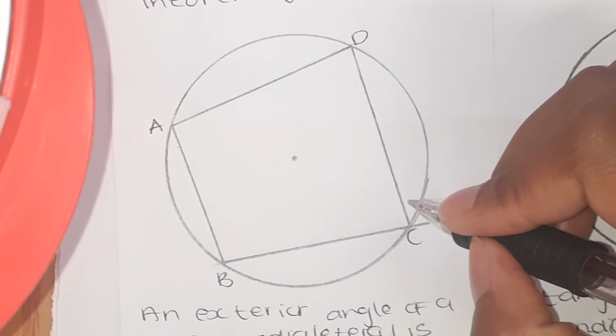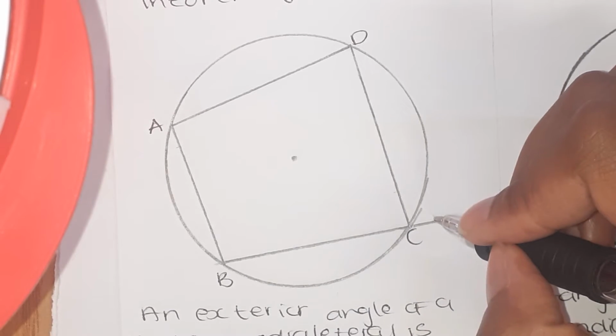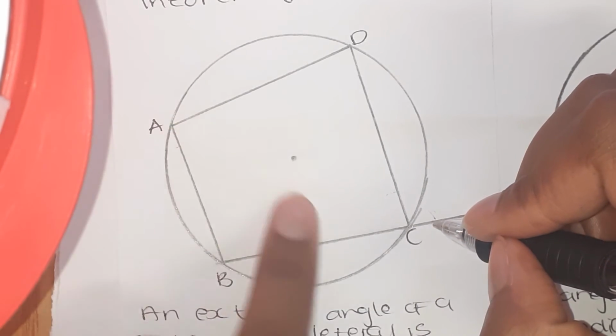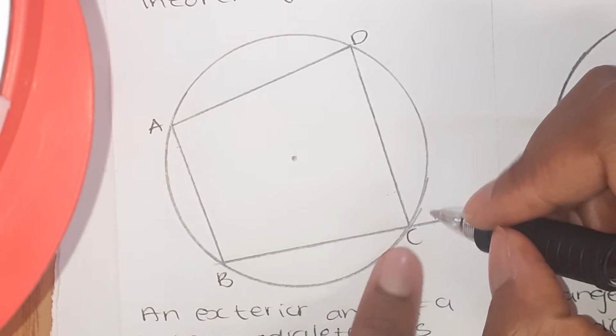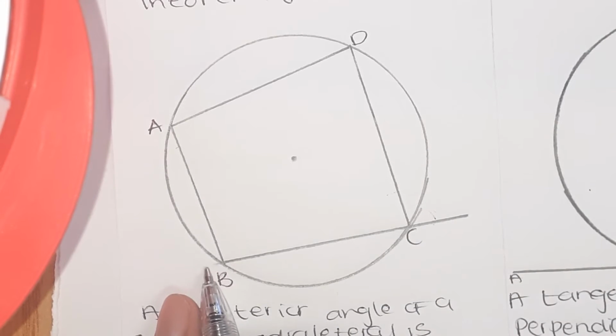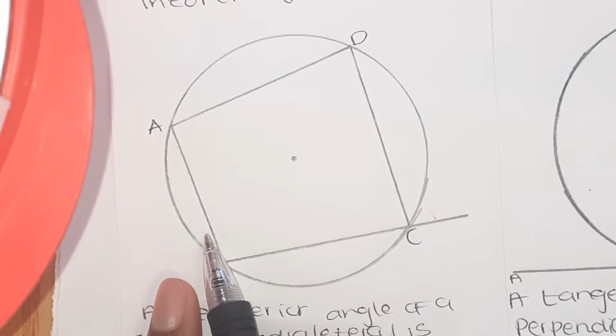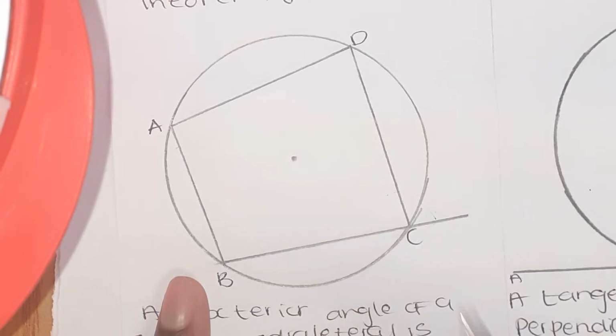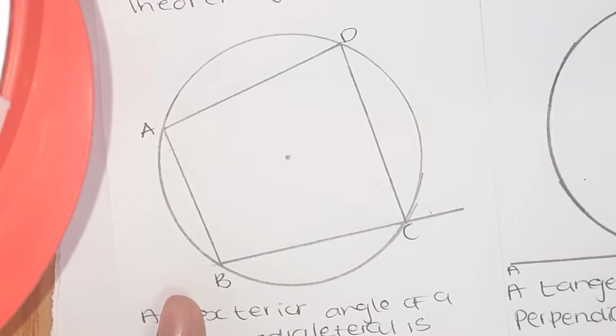This is the exterior angle. It's equal to the interior opposite. So they are opposite. If this extension was done here, then this angle here, not this one inside, this exterior angle is equal to the inside, the opposite one, which is inside.